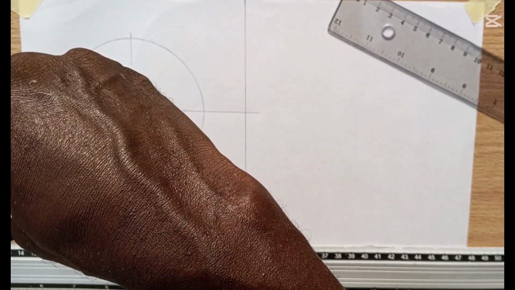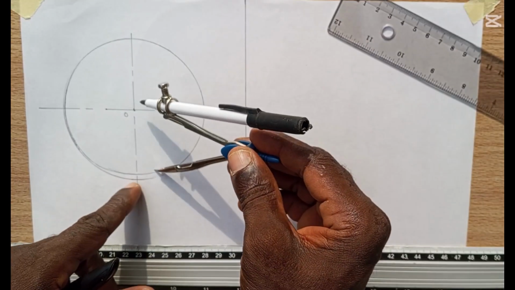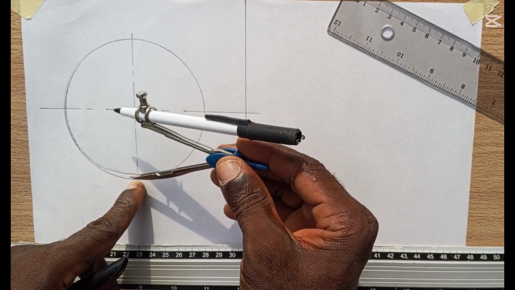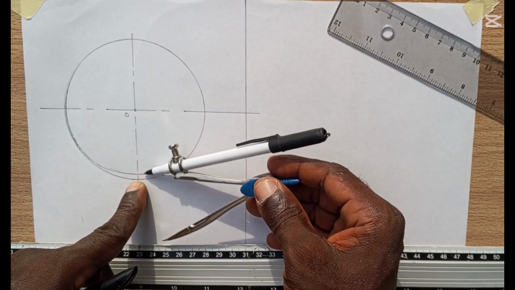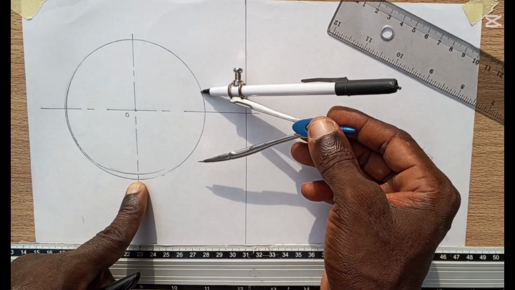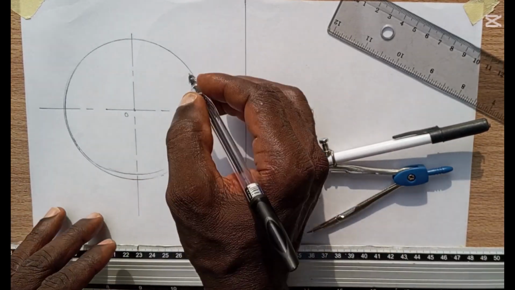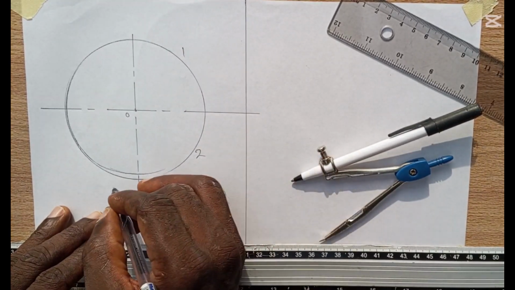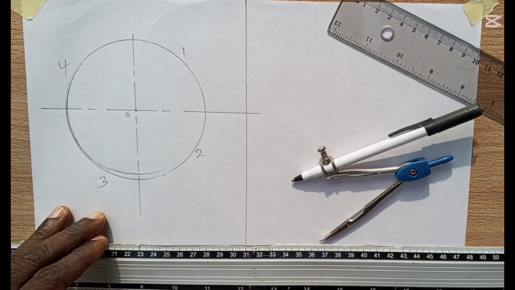Please do not do this in your actual work, but for the interest of this video, it should be just one single circle the way it appears here. When that is done, you label 1, 2, 3, and 4.